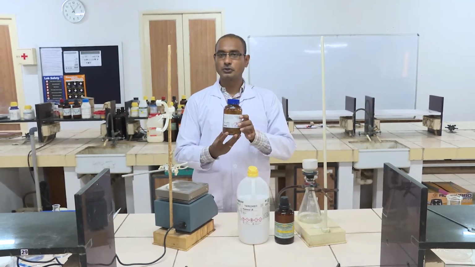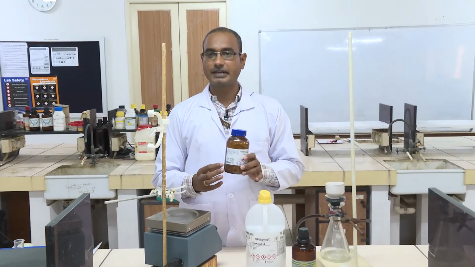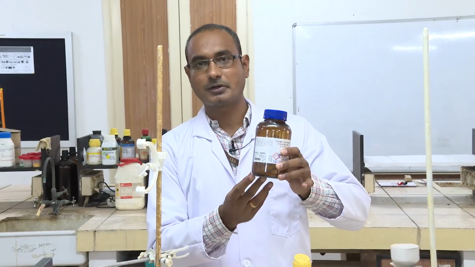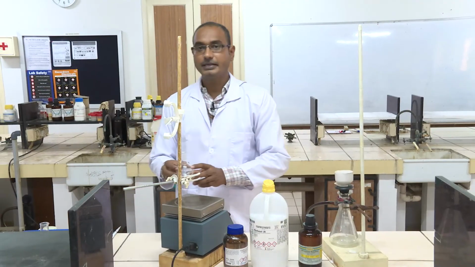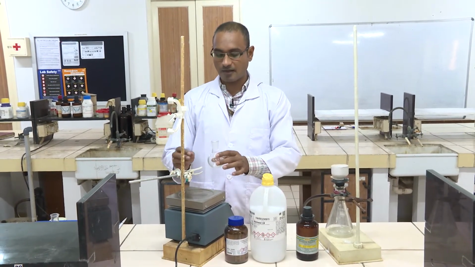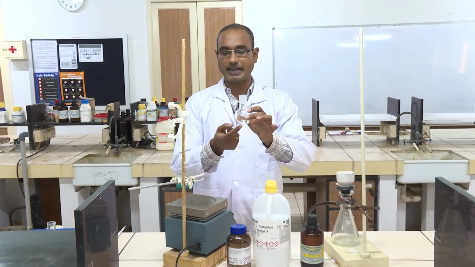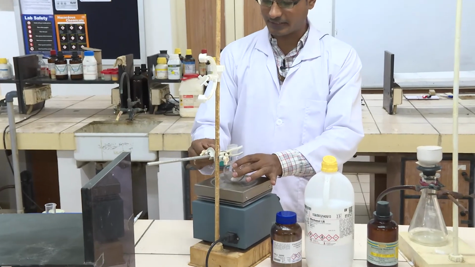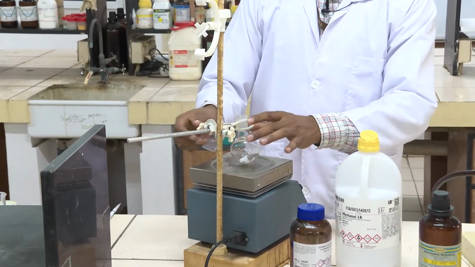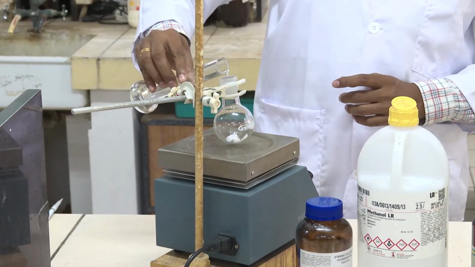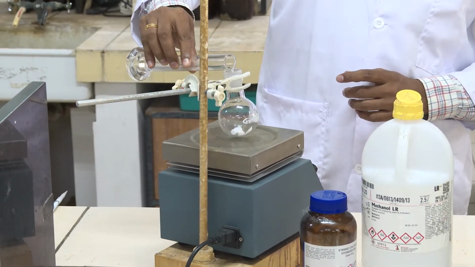Now I am going to show the reagents required for the synthesis of tin oxide nanoparticles: tin tetrachloride, methanol and aqueous ammonia. I weighed 1 gram of tin tetrachloride in a 100 ml round bottom flask, which also contains a magnetic bead. Now I am keeping it on the magnetic stirrer. Now I am going to add 30 ml methanol to dissolve this tin tetrachloride.